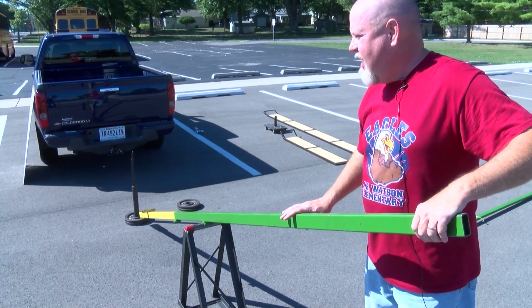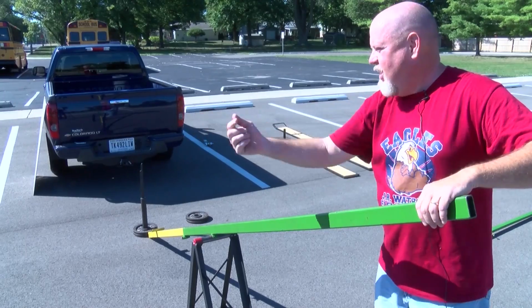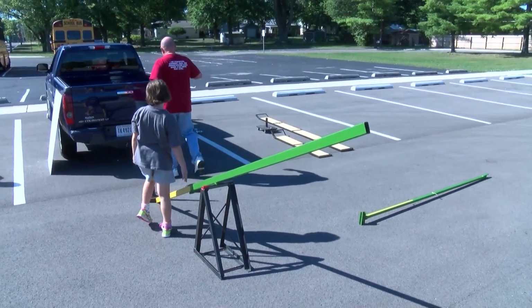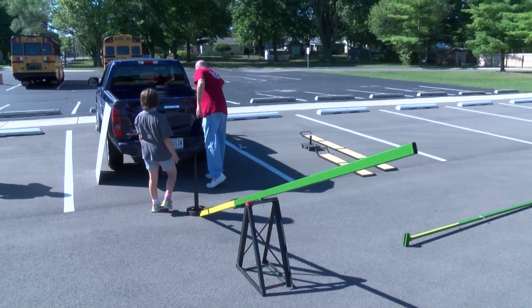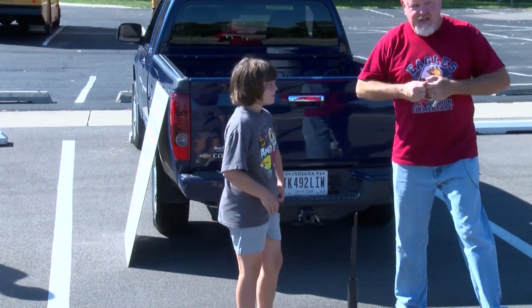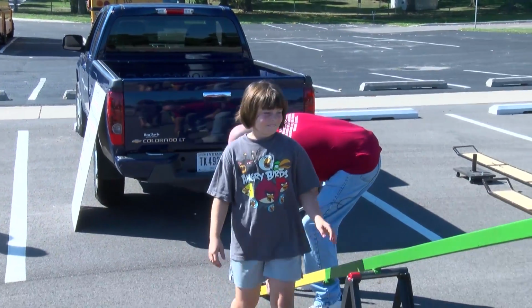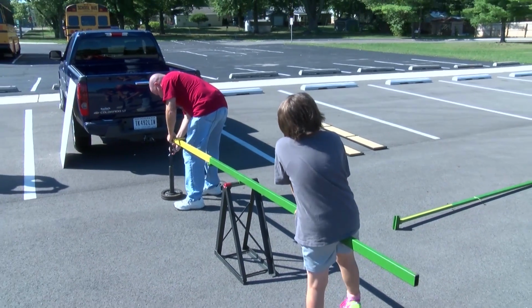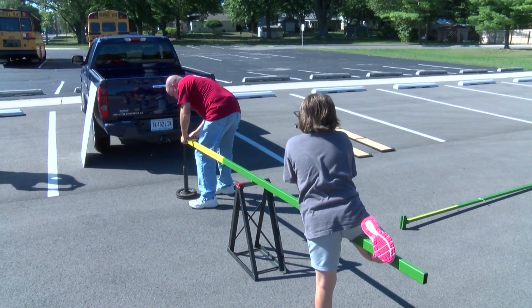All right, let's have a volunteer here. Jump up here. We're going to put some weight on there. Go ahead and get on the end of the lever down there. Don't move it, please.